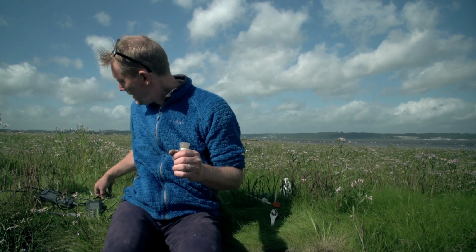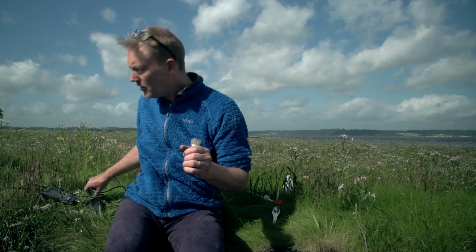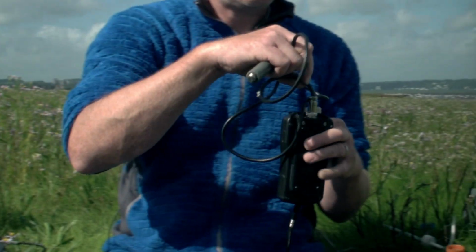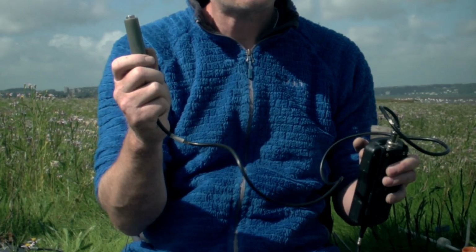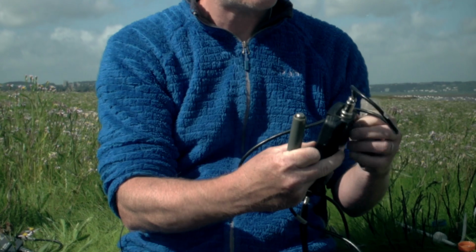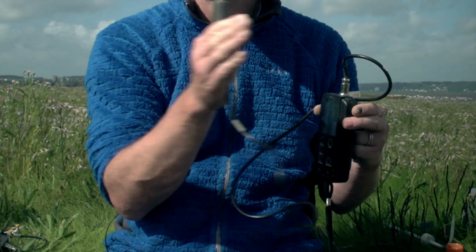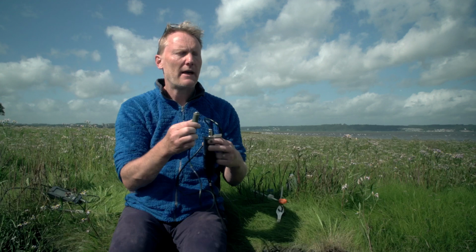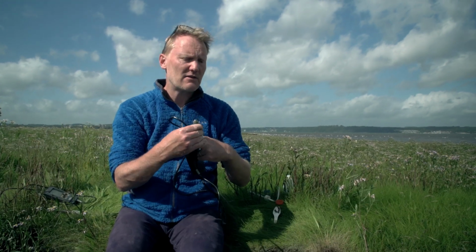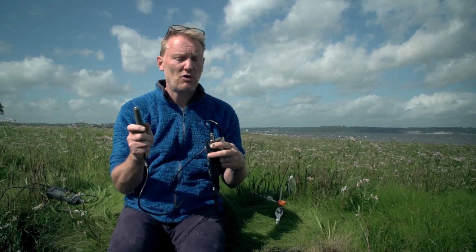And here I have the electrical conductivity meter. This has got 2 platinum electrodes in it, which is essentially measuring the amount of electricity that's conducted between the 2 electrodes. The more salt and ions you have there, the more electricity can pass.